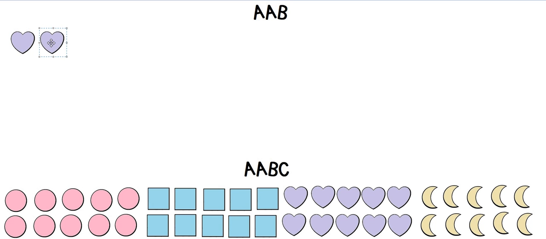So I need to duplicate it. That means make it again, have it appear again. So I'm going to do heart, heart. Now I need another shape for my B. I'm going to use a moon. Heart, heart, moon. So I have A, A, B.